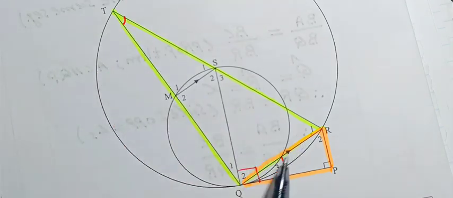This is the diameter and there is a big circle, and Q1 plus Q2 is going to be equal to 90 degrees, angle in the semicircle, and angle P in the orange triangle is already equal to 90 degrees, given. So this angle Q1 plus Q2 is equal to angle P. So this is my second angle.